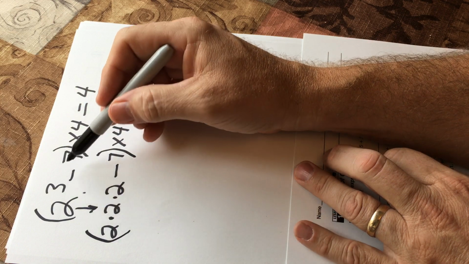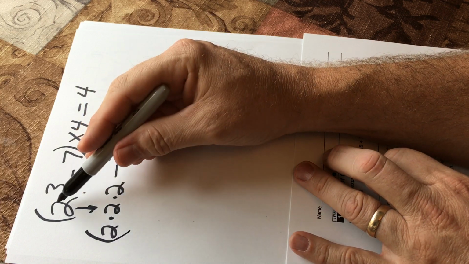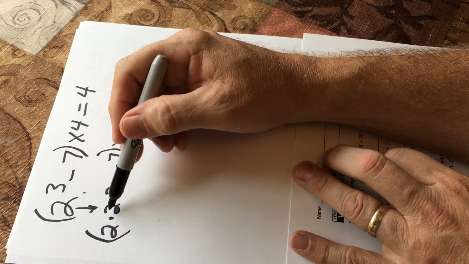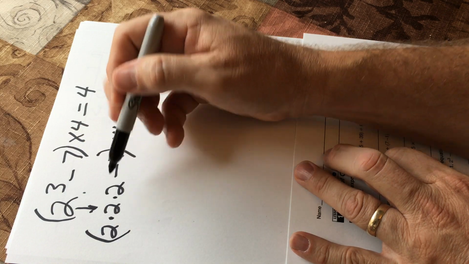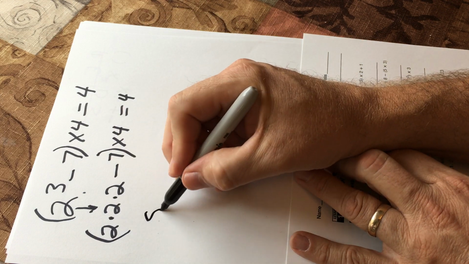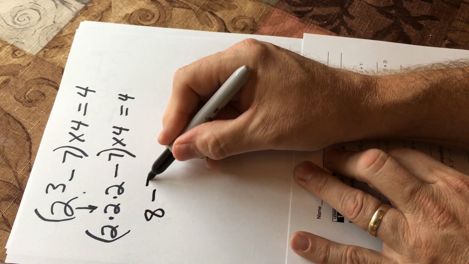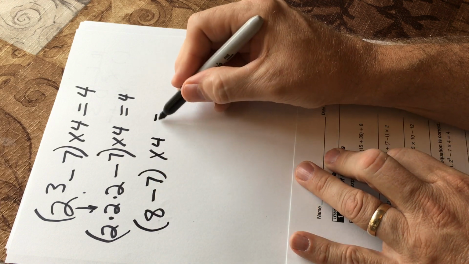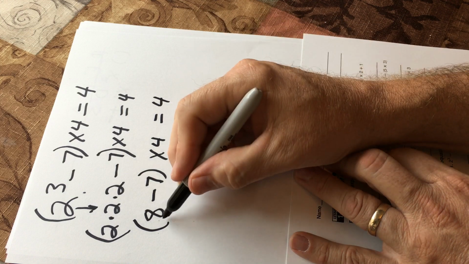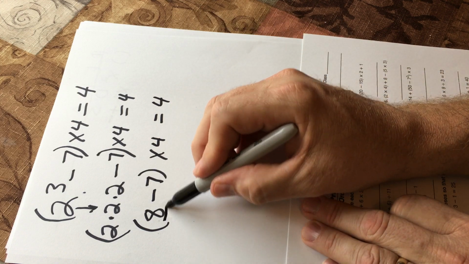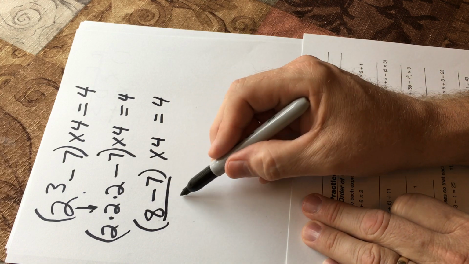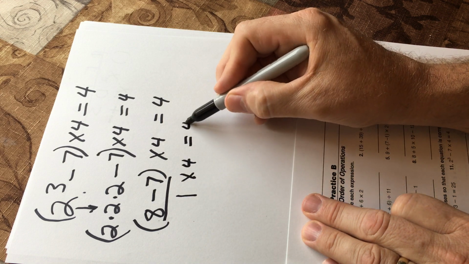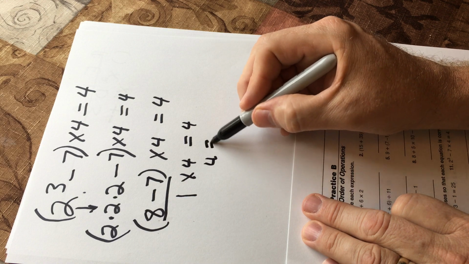So inside the parentheses, let's take a look at making this exponent go away first. So 2 times 2 is 4, times 2 is 8. 8 minus 7, that's what we have in our parentheses now, times that 4 equals 4. Next we do our PEMDAS. We're going to do that parentheses. 8 take away 7 is 1, times 4 equals 4. And indeed, 4 does equal 4.